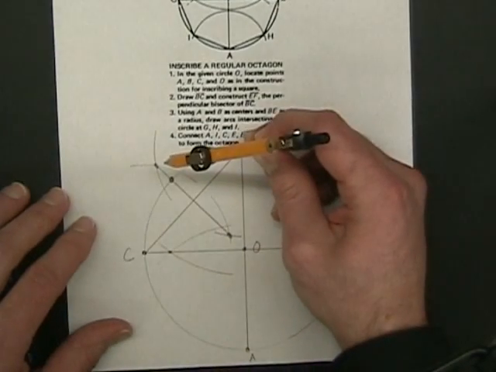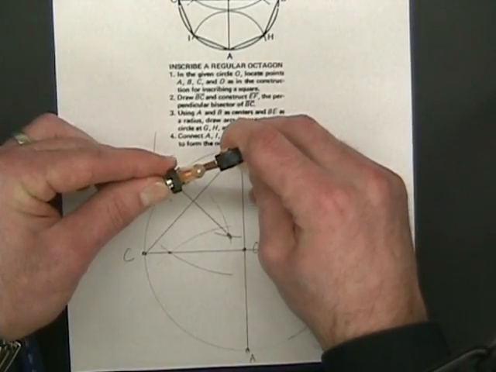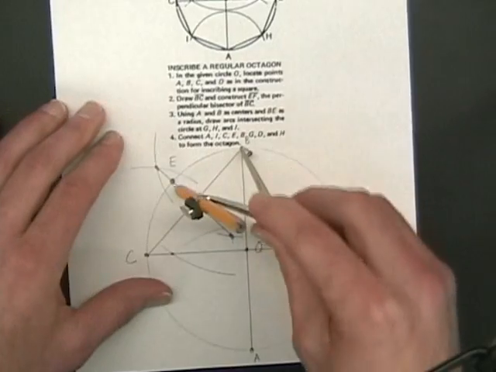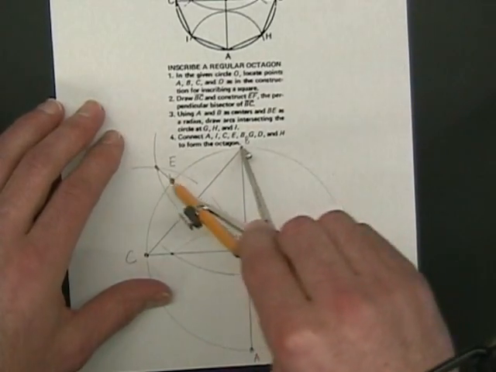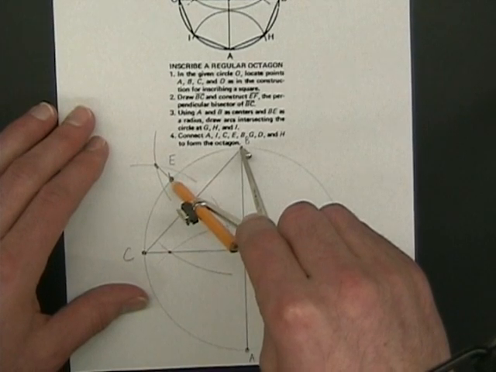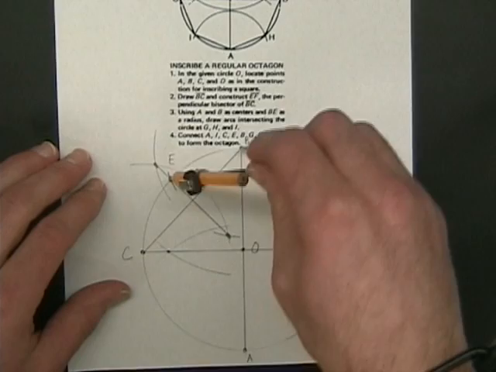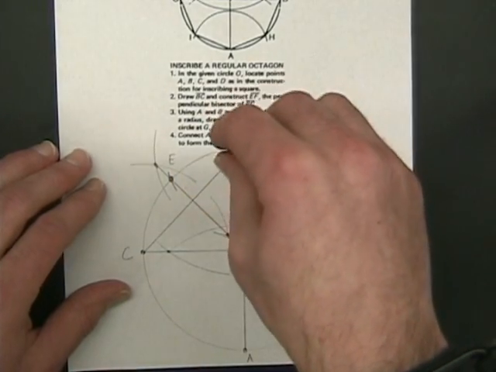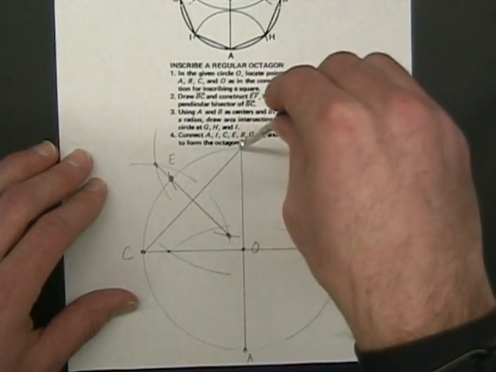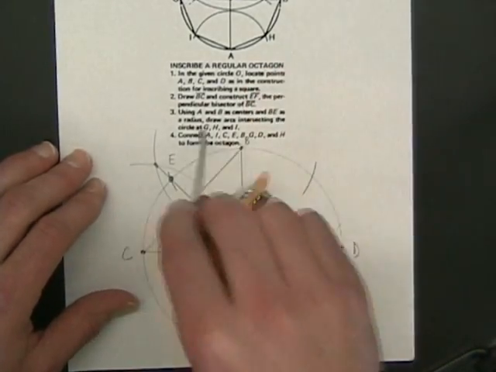I'm going to put my compass point on B, and I'm going to open up my compass to point E. The distance from B to E is going to be the length of a side of my regular octagon. So I'm going to swing my compass around, keeping the compass point on B, and I'm going to copy that length right here.